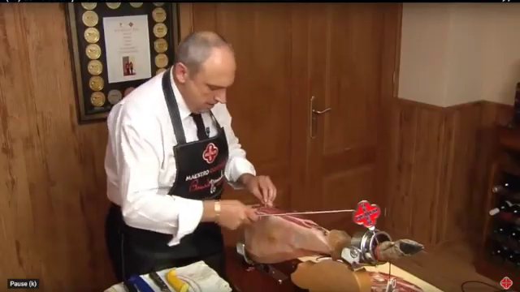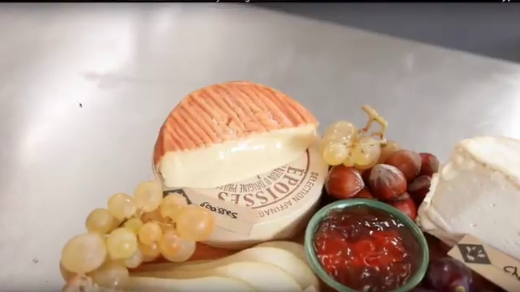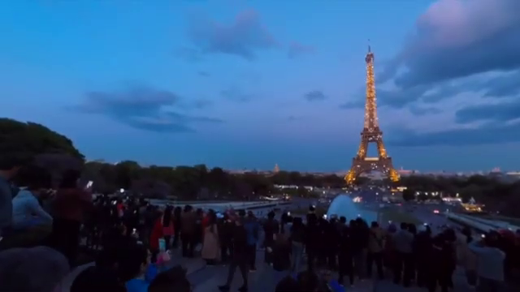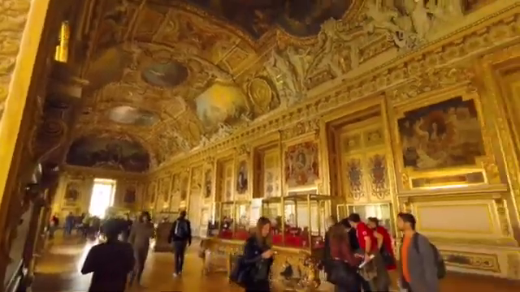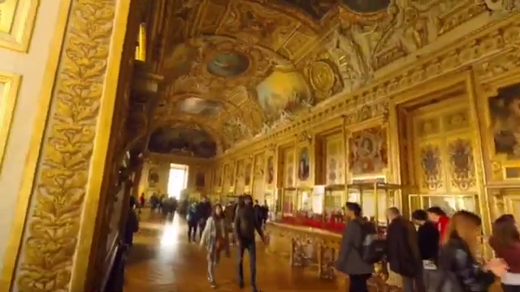Similarly, other countries specialize in the production of products in which they have a comparative advantage. And the United States imports, for instance, when they buy jamón ibérico from Spain, when they buy some fancy cheese from France, when they go for a trip to France, or when they go for a trip as tourists to Italy.